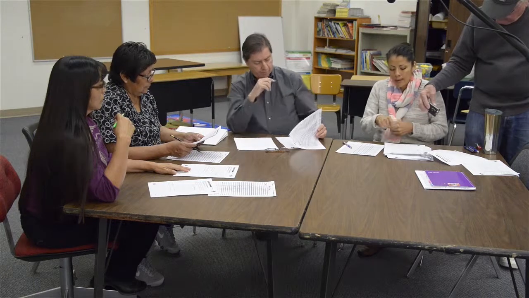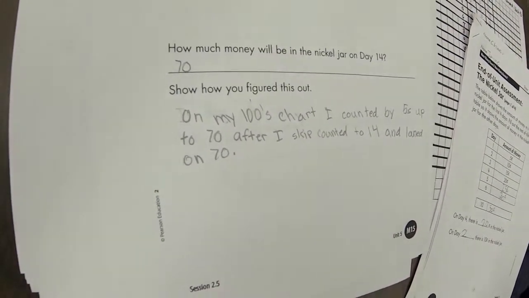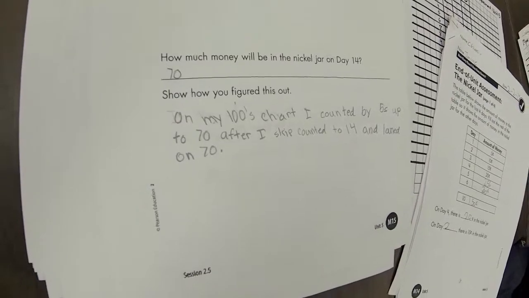So they're able to read and understand what it's asking, and they're able to articulate it without even writing it. Yeah. See, here's another one using a different strategy. On my hundreds chart, I count it by 5s up to 70. After I skip count it to 14, because it's asking which day 14, how much money will be in the jar. So they're using the different strategies that we've been working on.